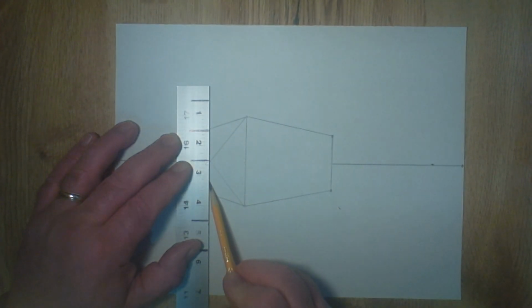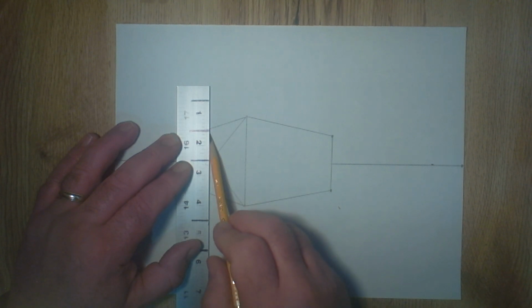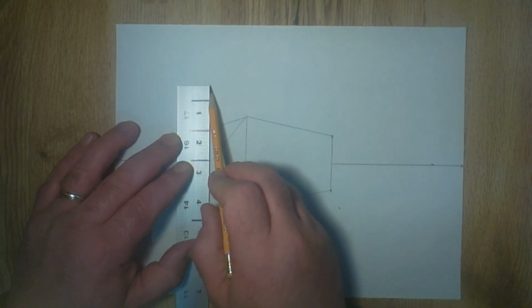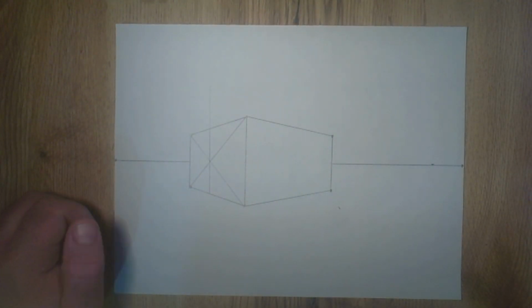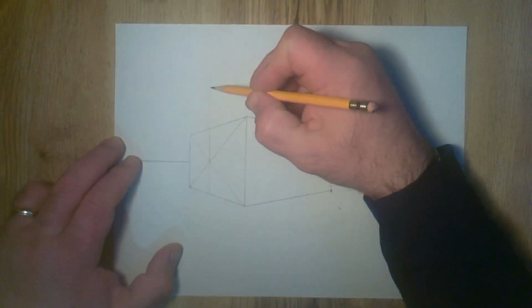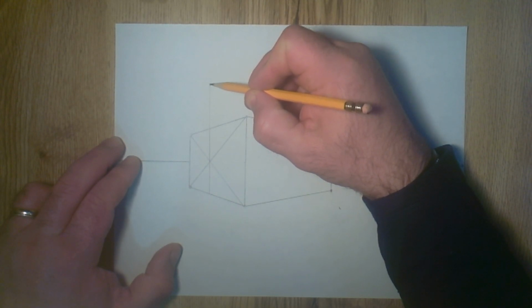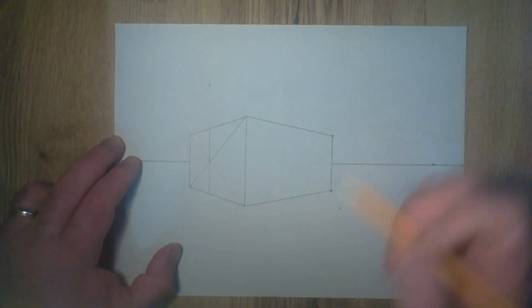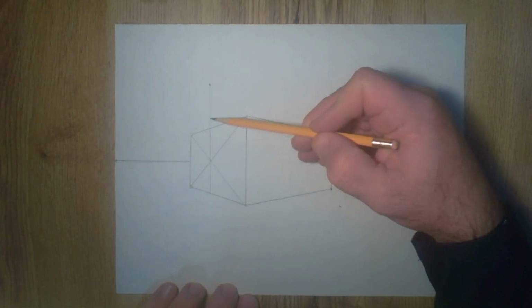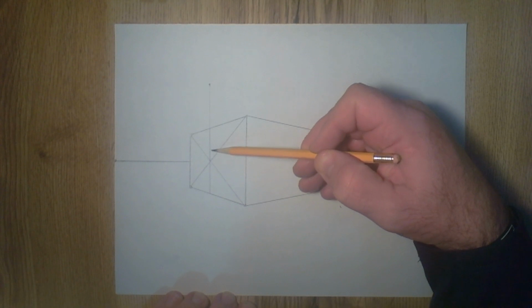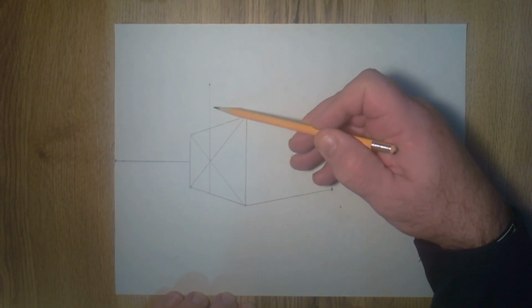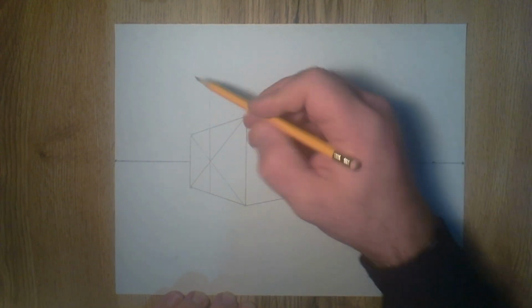I'm going to draw the line down through the center of the X, and it's going to rise up 1.5 inches. Right now it looks like some kind of radio antenna, and I'm going to put a point at the top. So this is 1.5 inches. The line went down through the center of the X, and this measurement here is 1.5.